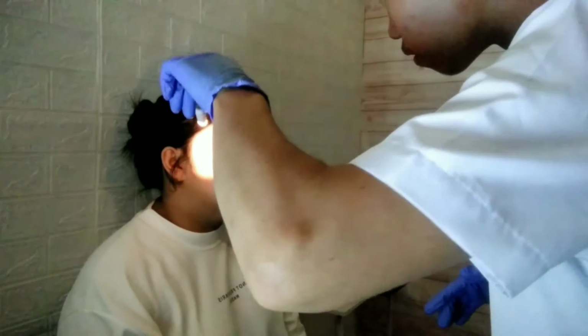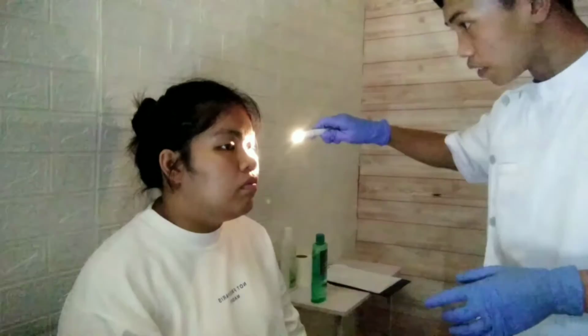So ma'am, please look straight at me again, po, so we can observe properly. So when I shine a light onto the right eye, the right pupil reaction is direct and the left eye is consensual. Then next, I am going to repeat the test on the opposite eye, which is the left eye. And so when I shine a light onto the left eye, the left pupil reaction is direct as well as the right eye consensual. So both eyes have a pupillary response, which is constriction.